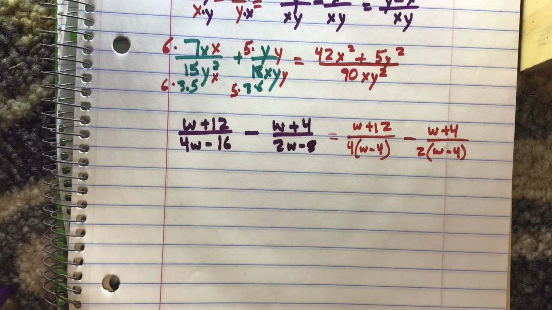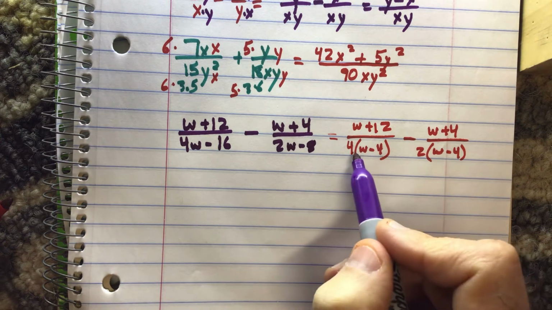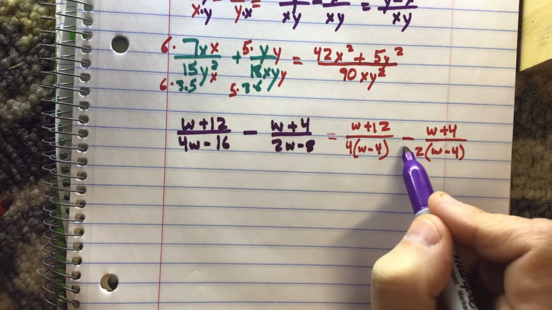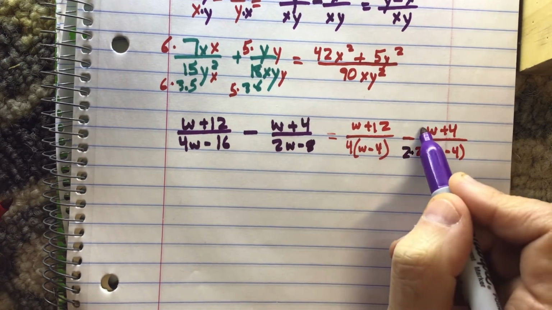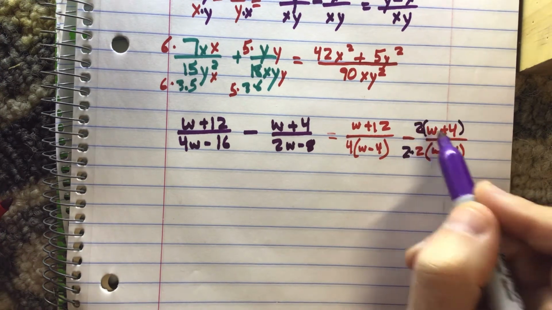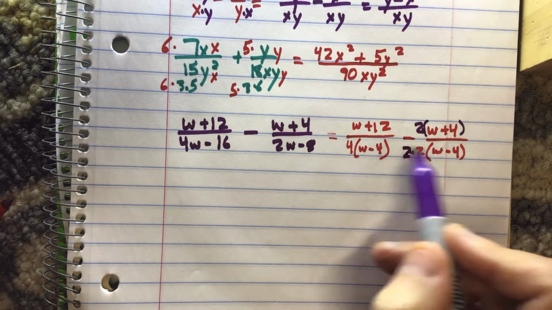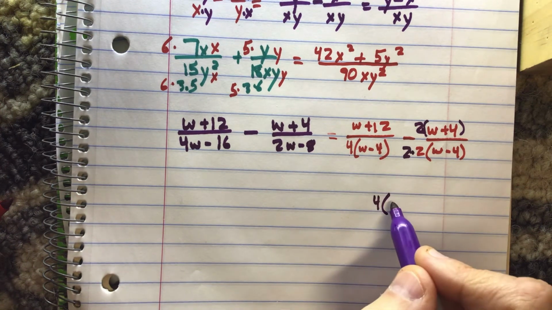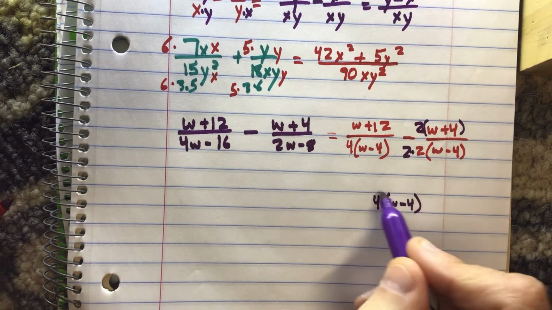And now I'm looking at the denominators to see how I can make them common denominators. This has 4 times w minus 4. This has 2 times w minus 4. So if I multiply this by 2 and this by 2, now I have 4 here, and the denominators match. So the common denominator is 4 times w minus 4.